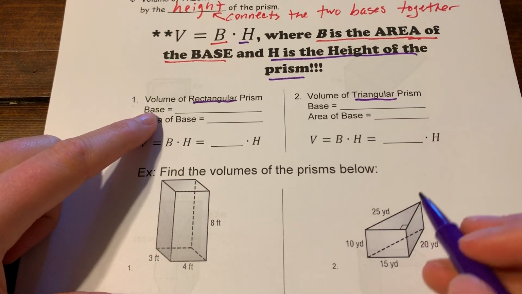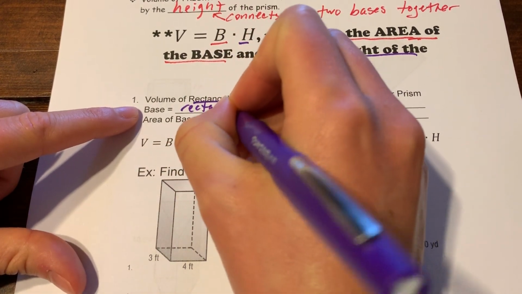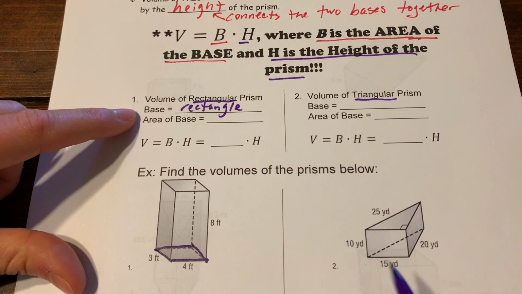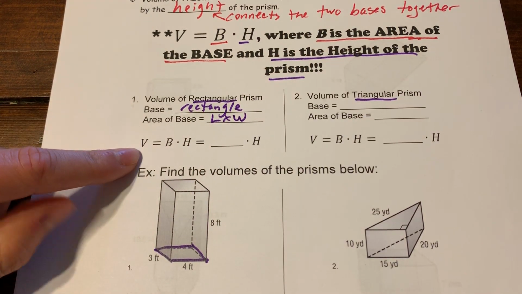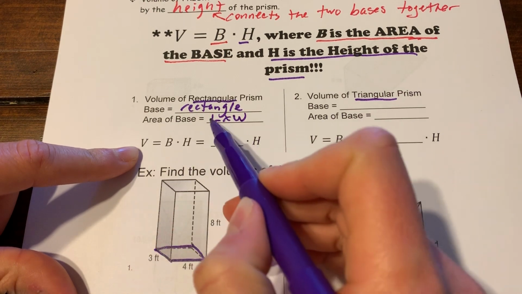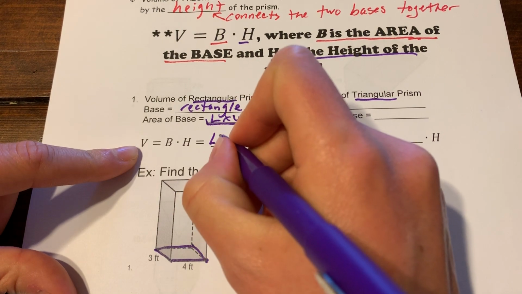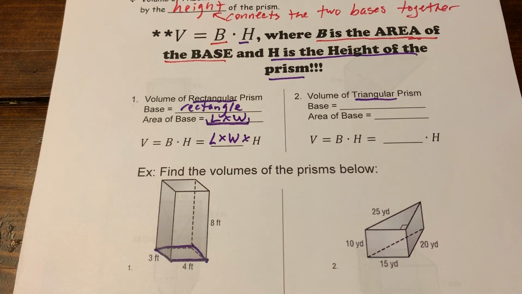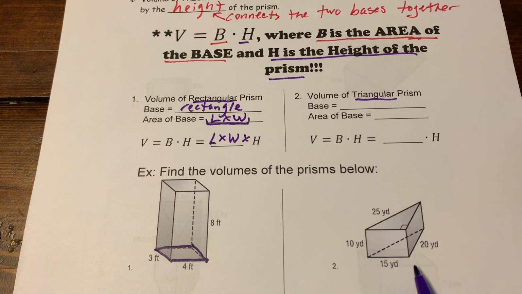So the base shape is a rectangle, and let's write that out. It's a rectangle right here. So this is our base shape, a 3 by 4 rectangle, and the area of a rectangle is length times width. So when we find this volume, we're going to take this area of the base shape, which is length times width, and we're going to multiply it by the height. So that's how we get length times width times height. Okay, you learned that last year. It's going to be different for these different prisms I'm going to throw at you, like the triangular prism. This only works for rectangular prisms.